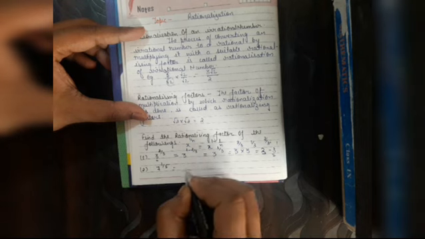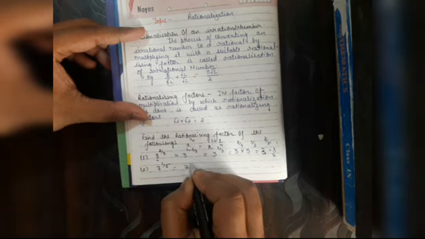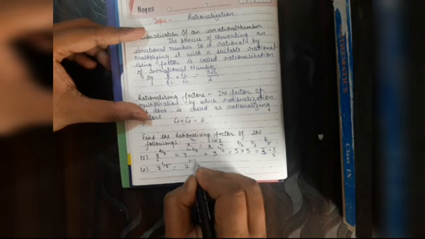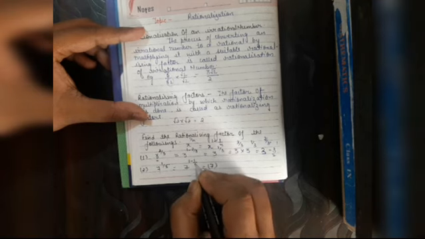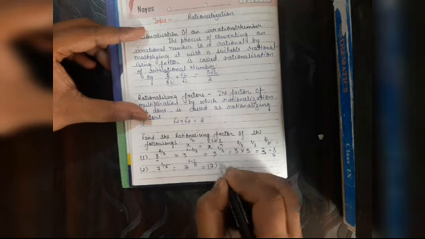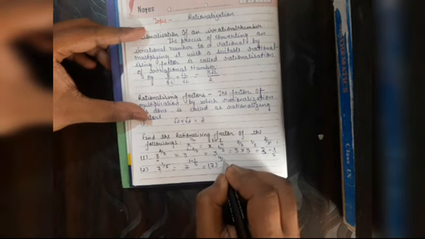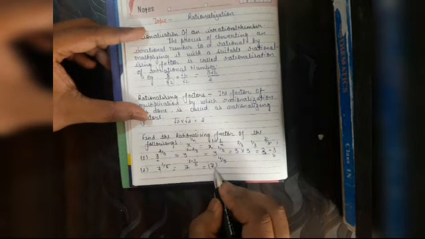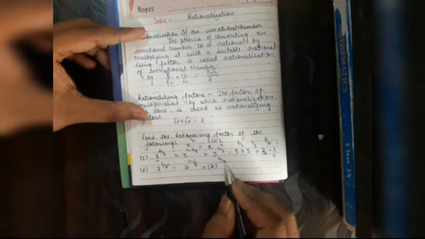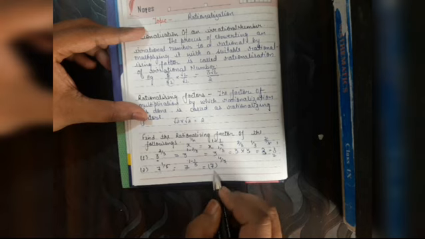So 7 raised to the power 1 minus 1 upon 5. If we solve, we get 4 upon 5. So 7 raised to the power 4 upon 5 is the rationalizing factor here.